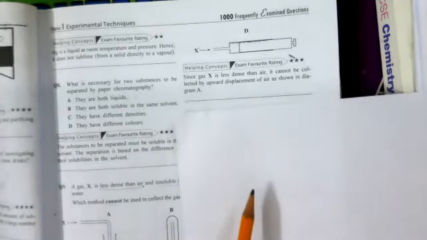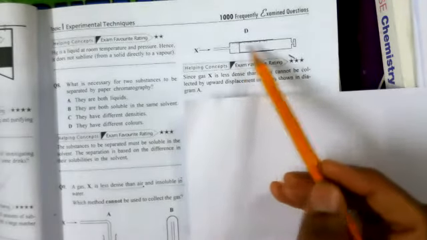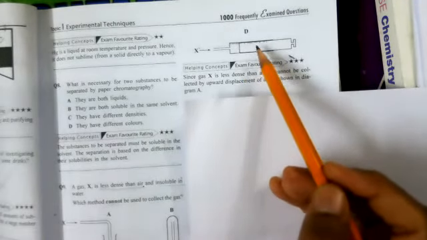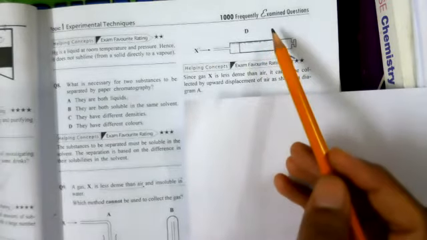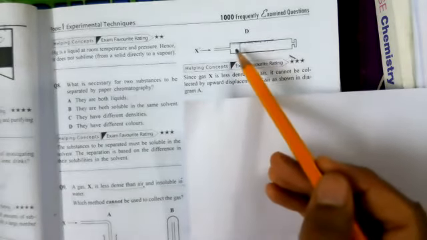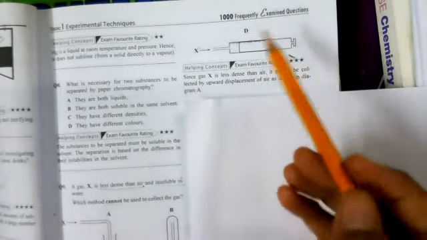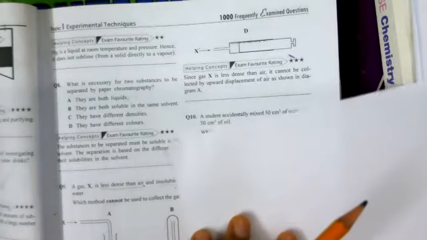With this gas syringe, you can collect any gas, whether it is denser than air, less dense than air, or soluble in water, because there is no water here. This can be used for any gas. Are you clear? Okay. And are you convinced why A is the wrong method?